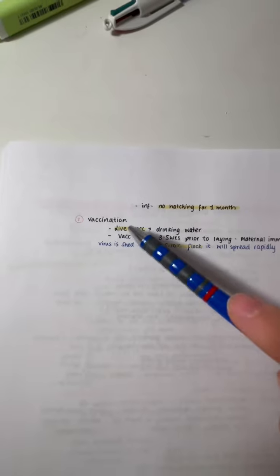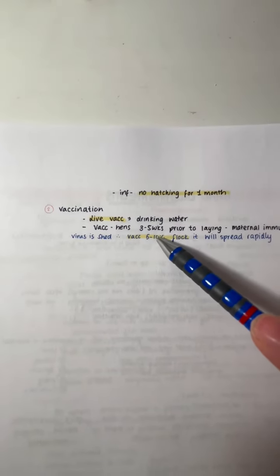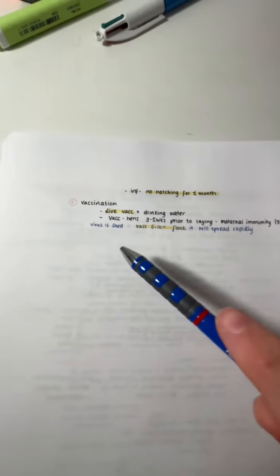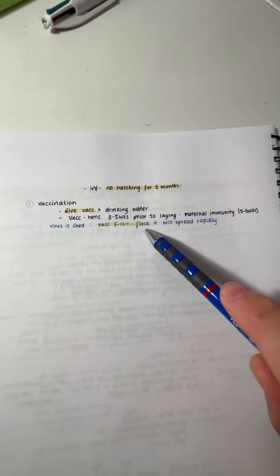The vaccination, there's a live vaccine in the drinking water. Vaccinate hens 3 to 5 weeks prior to the laying. This gives a maternal immunity. The virus in the vaccine is shed, so vaccinate about 5 to 10% of the flock and the vaccine will spread rapidly.